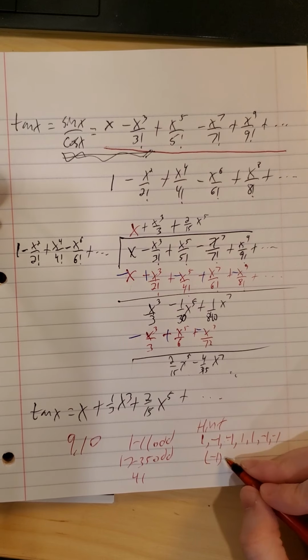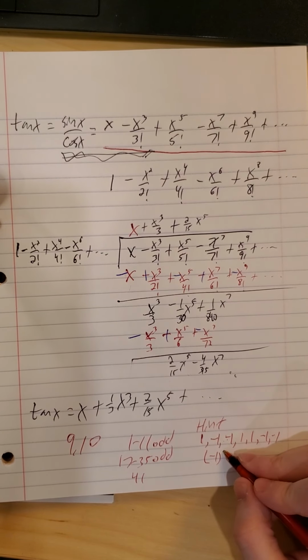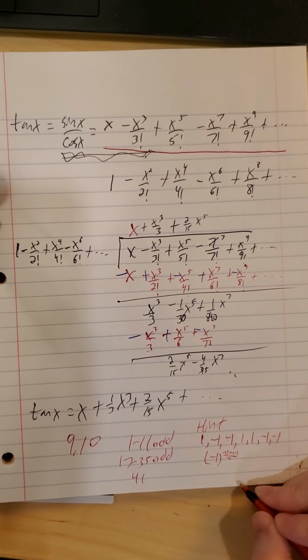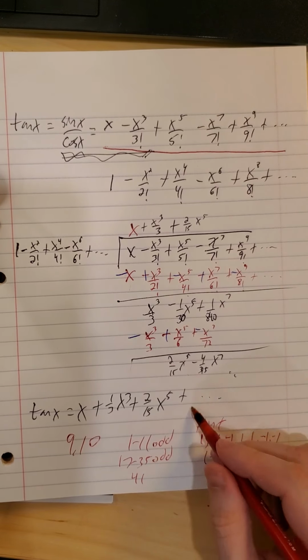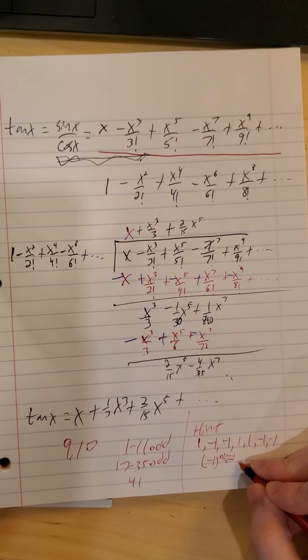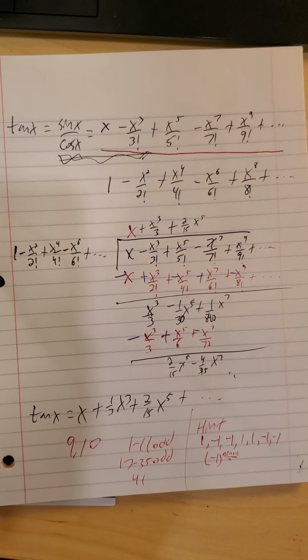If you see a problem that has that, try negative 1 to the n times n plus 1 all over 2 power. Not something I would expect you to just sort of come to on your own. So that's n times n plus 1 all over 2 power on the negative 1.